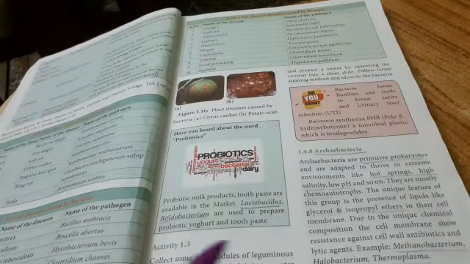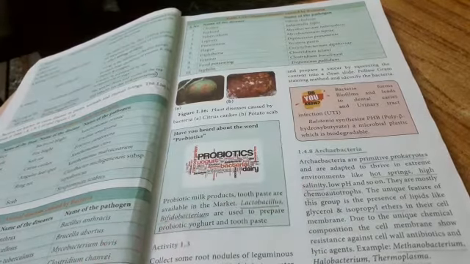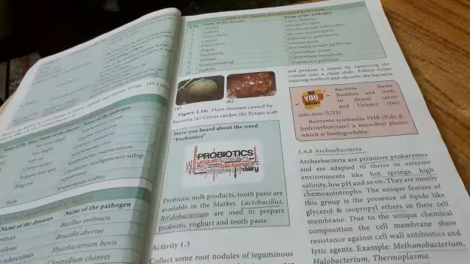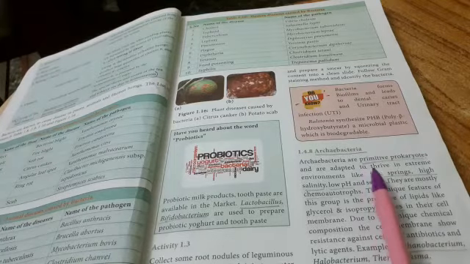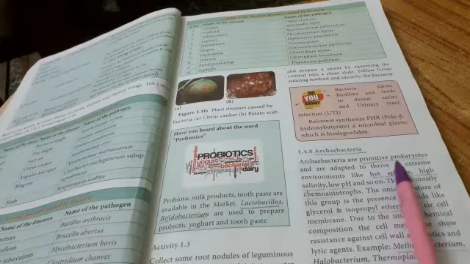Okay, now let me see about the archaebacteria. What is archaebacteria? These archaebacteria are primitive prokaryotes. Okay, primitive means ரொம்ப பழைய காலமே உள்ள the bacteria. Okay, so we call it primitive.